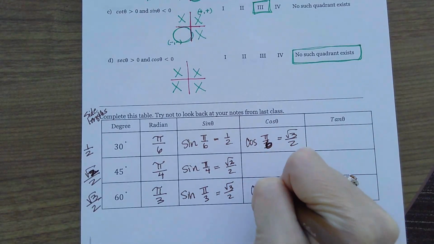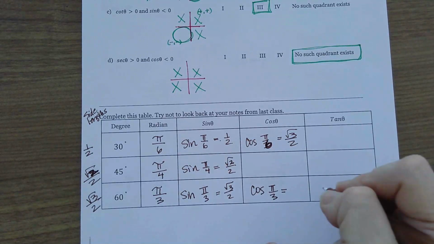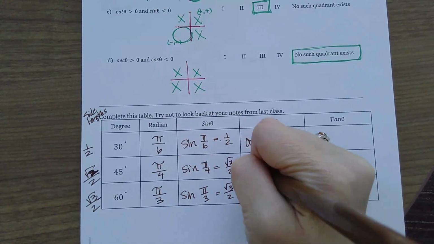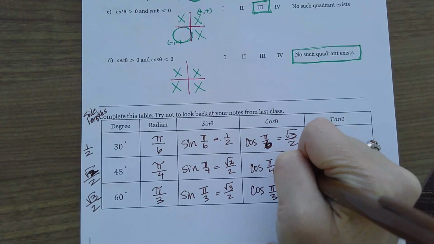Likewise, cosine of pi over 3 is the same as sine of pi over 6. And then if you remember, sine and cosine of 45 degrees is the same answer.